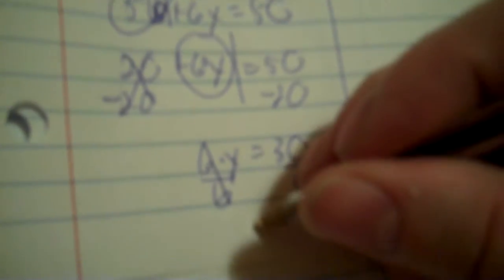Okay, dot circle. Minus your 20. 50 minus 20 is 30. And then divide each side by 6. And 30 divided by 6 is 5. So y equals 5. So there's your solution, 4 with 5.